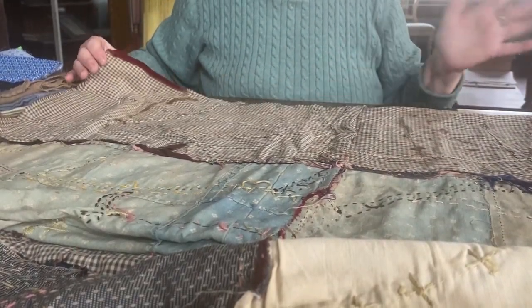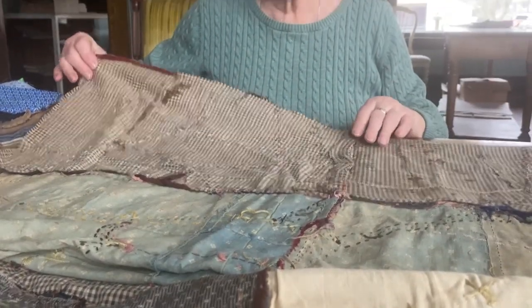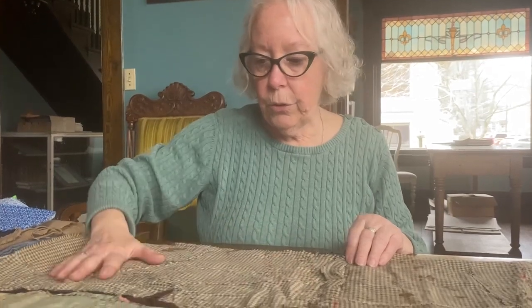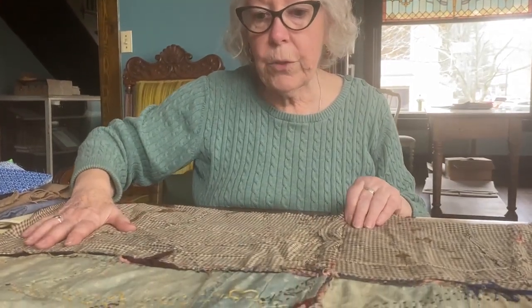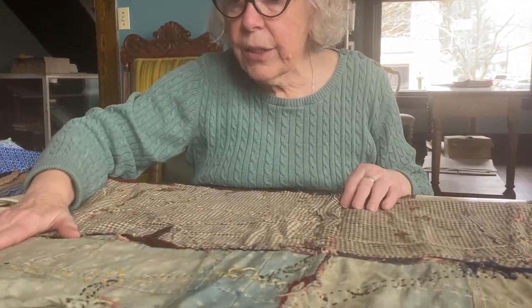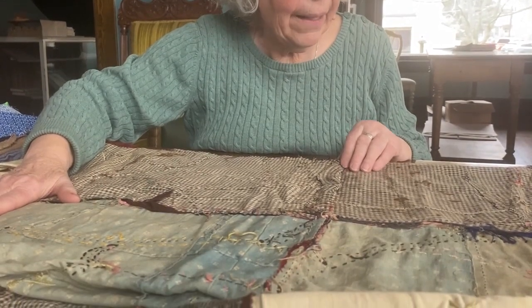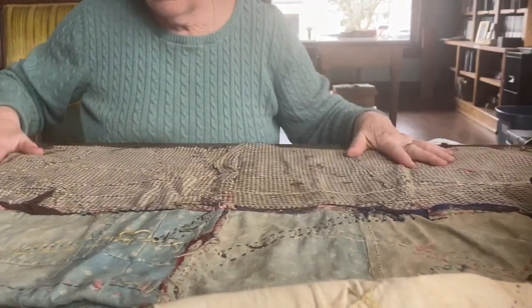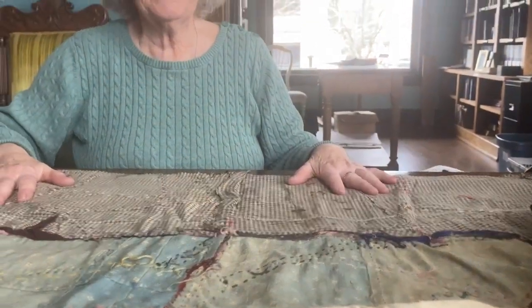As I said with those other ones, the one that had the ticking in it, when you do a crazy quilt like this, you stitch it to something to hold it and keep it from stretching. I think they stitched it to just about everything they had here. There are so many different fabrics going on, which I think is part of the interest of it too. This tells you a lot about what they had available to them.